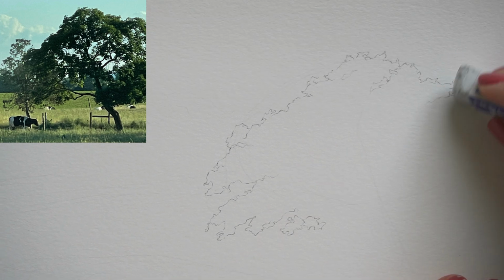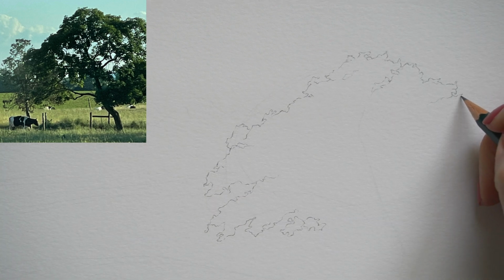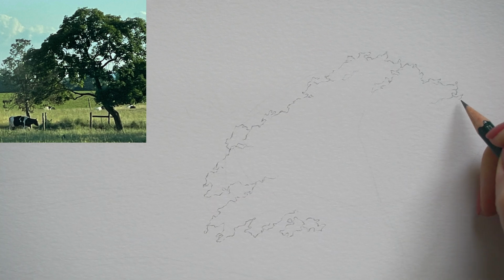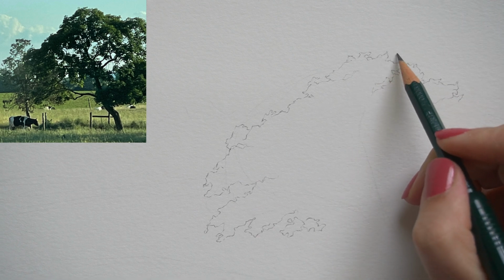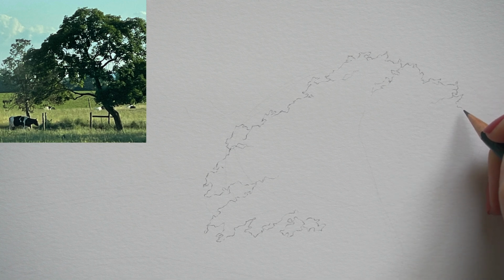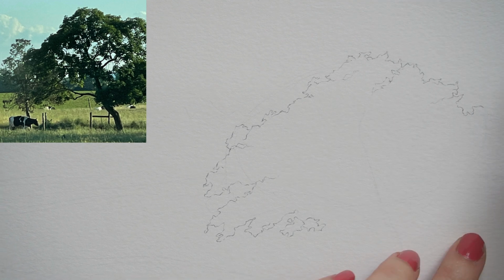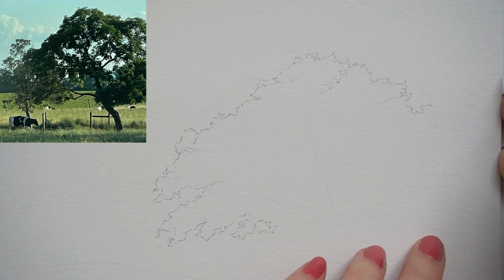Don't like that. Just didn't like the shape of it, so I'm going to come down. It was just getting a little too, like, we had kind of a bump here, bump, and it was looking a little too predictable. So I'm going to exaggerate this cut down section. Let it come down a little more, and then pop up a little more.